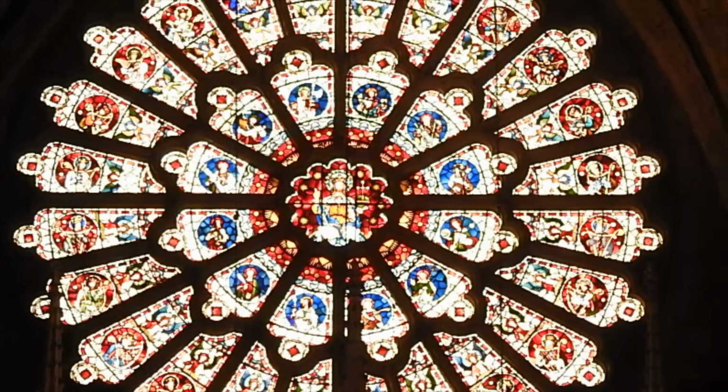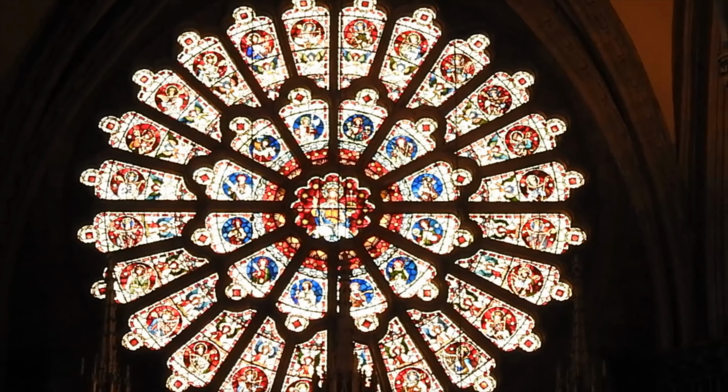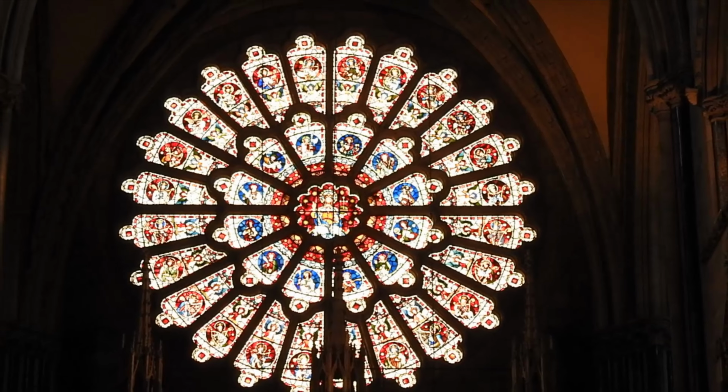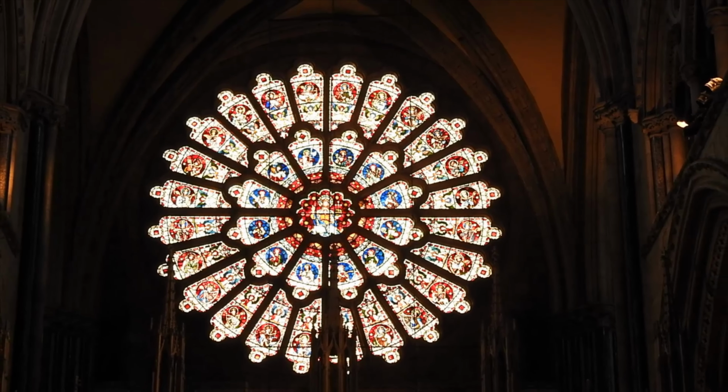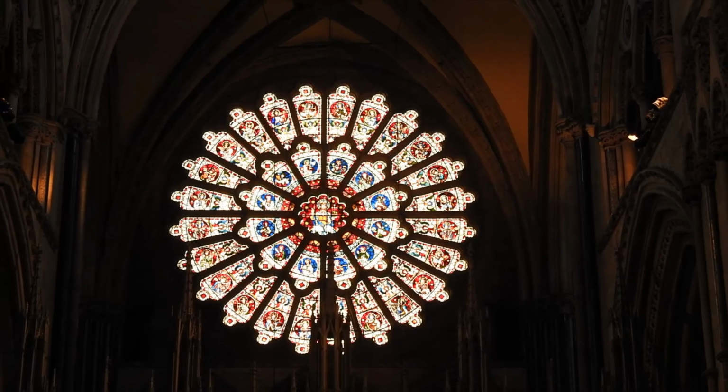The Rose Window is just one example of the beautiful stained glass of Durham Cathedral. I will be showing more examples plus other treasures in future uploads.